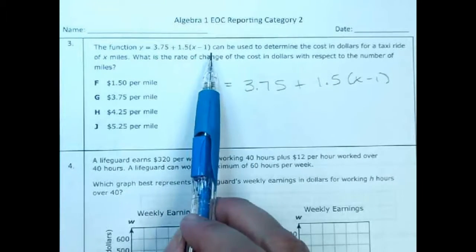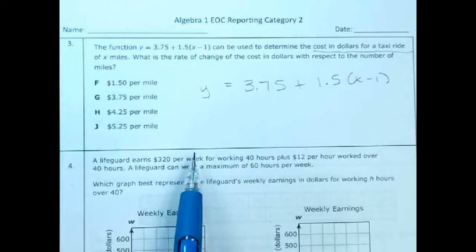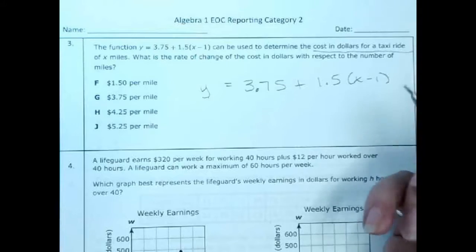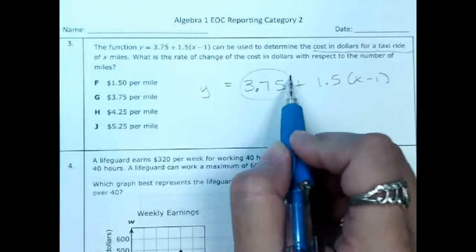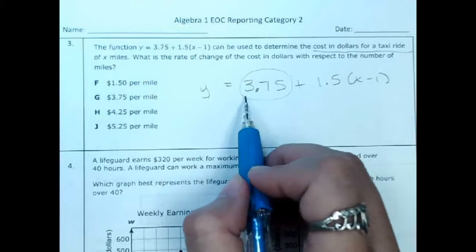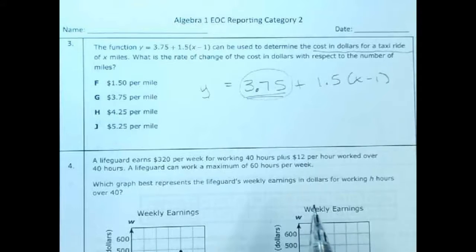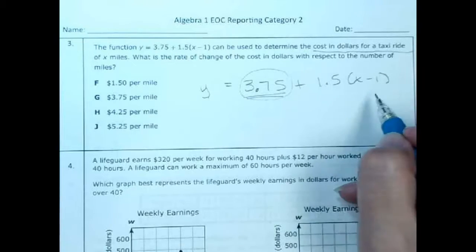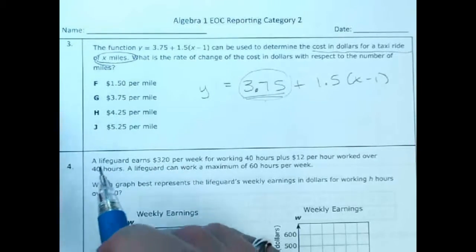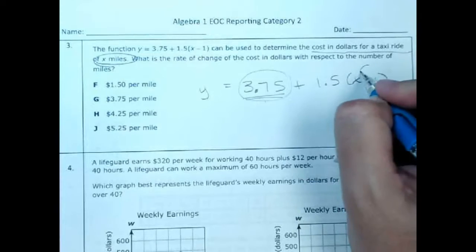It says this can be used to determine the cost of a taxi ride. Well, if you know anything about a taxi, which you may or may not, they always charge you a certain fee when you get in. It doesn't matter if you go 1 block, they're going to charge you this first amount, no matter how far you go. They start off right with that. Then they charge you an amount based on how far you go. If you go a long way in the taxi, it costs more. So the X is the number of miles we have.